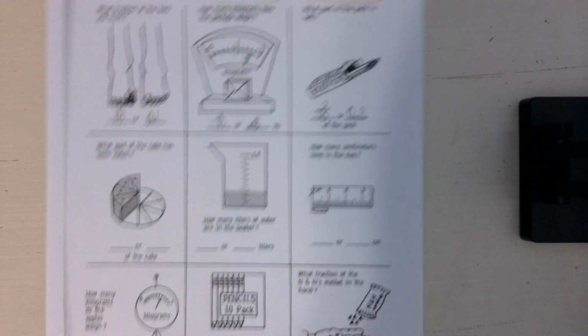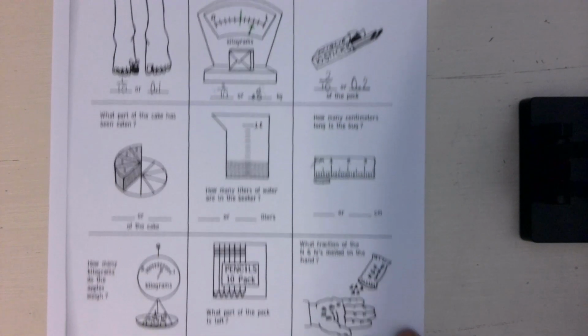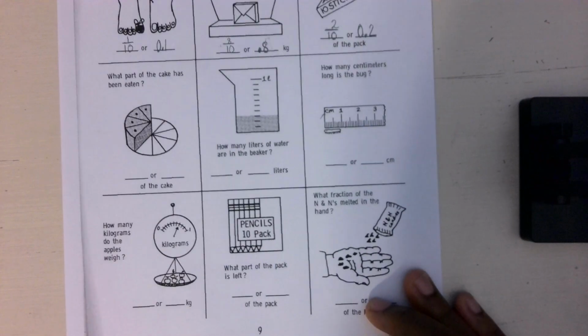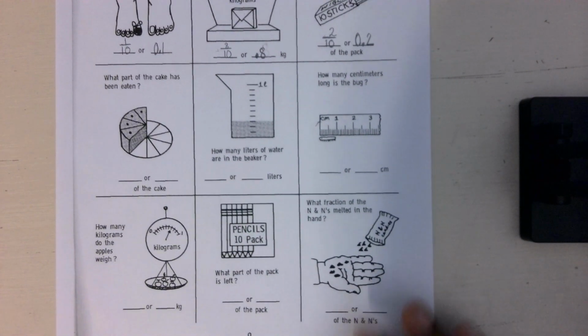And then you'll just have to carefully read each diagram and complete each task. Remember, you're writing a common fraction and a decimal fraction.